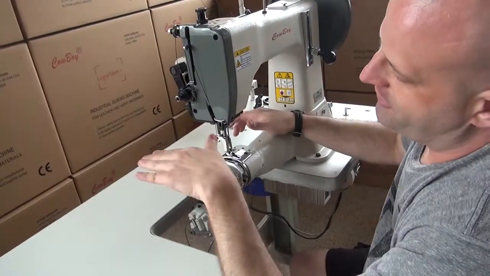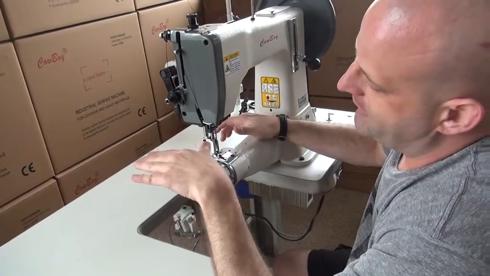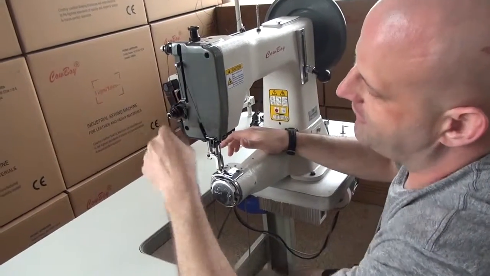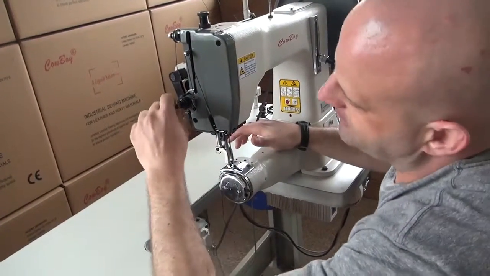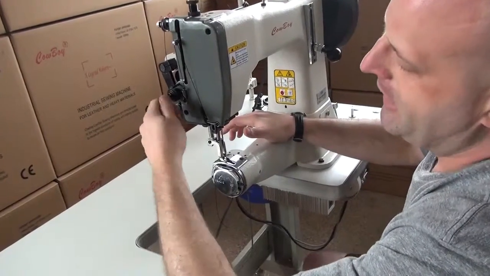So if you see loops or nubbies on the bottom side of the material, then that means you need to tighten the thread tension. If you see loops or nubbies on the top side of the material, then you need to loosen the thread tension.